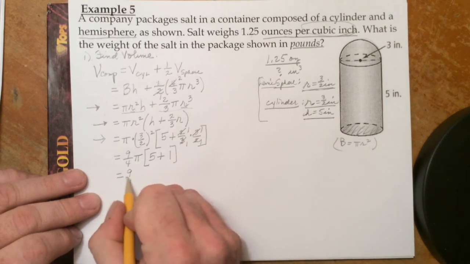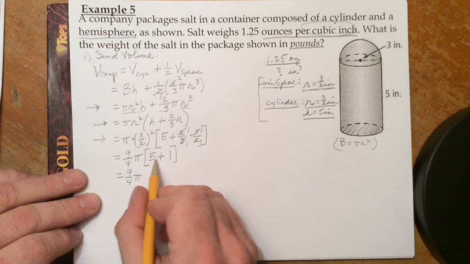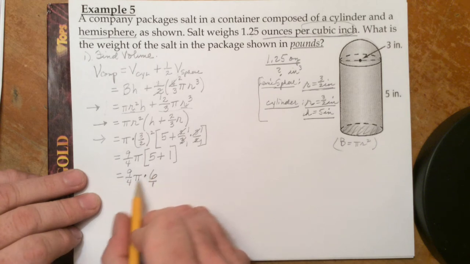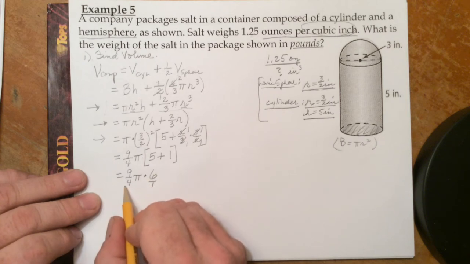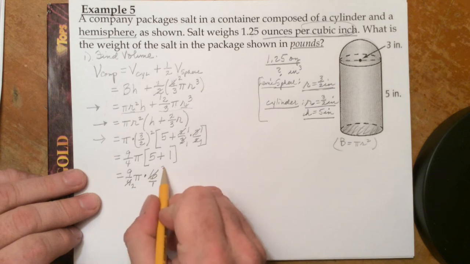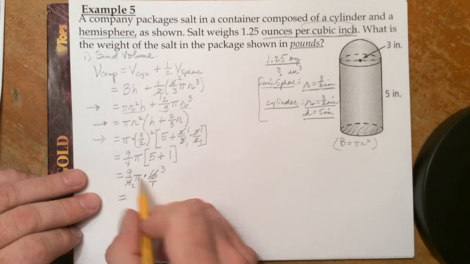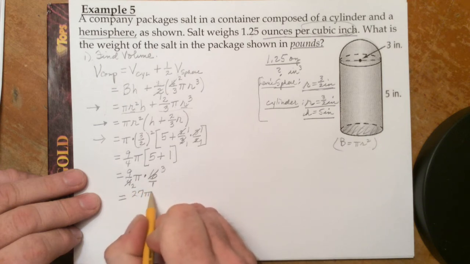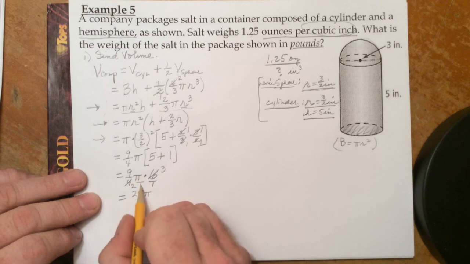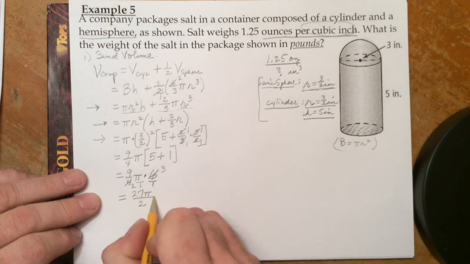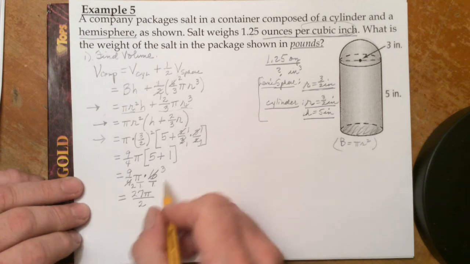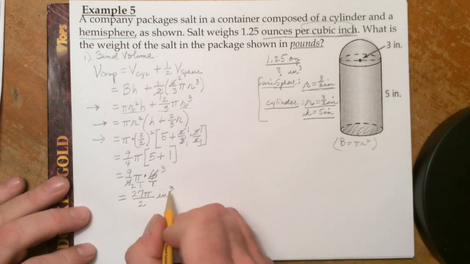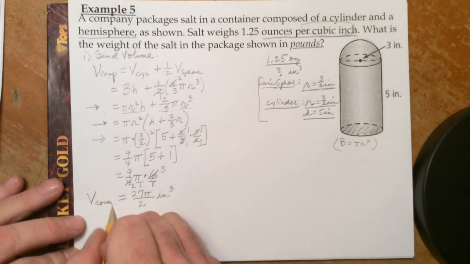Now we have 9/4 pi times 5 plus 1 is 6. I put the 6 over 1. Notice that 4 and 6 are divisible by 2. 2 goes into 4 twice. 2 goes into 6 3 times. And so we get 9 times pi times 3, which is 27 pi, over the denominators, pi over 1. 2 times 1 times 1 is 2. So 27 pi over 2, or 27 halves pi cubic inches, is the exact volume of this composite container.